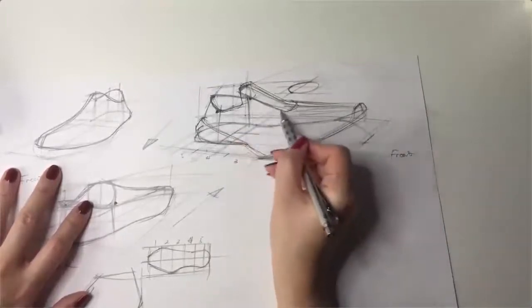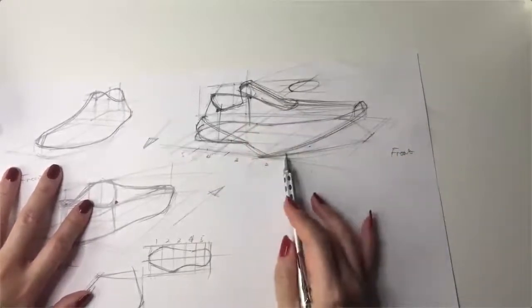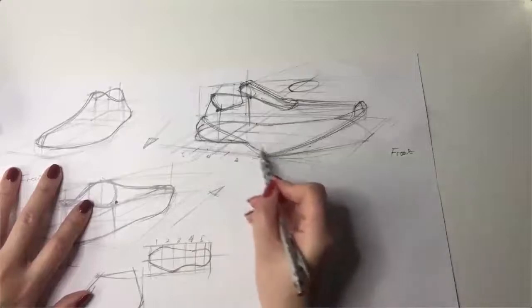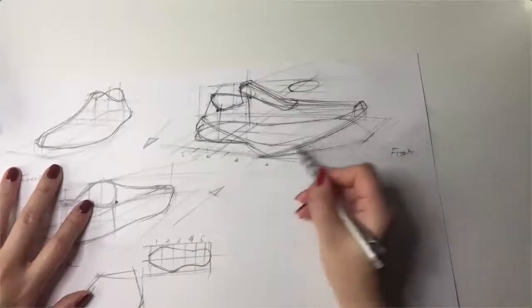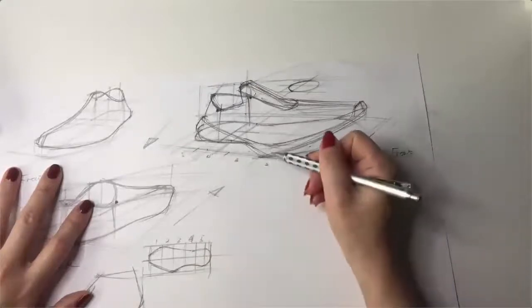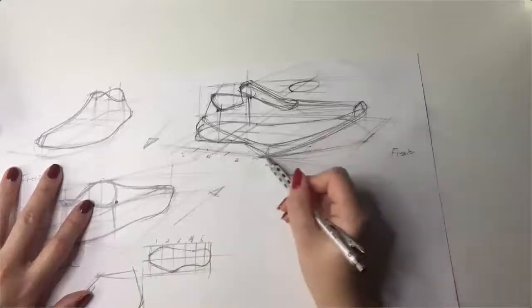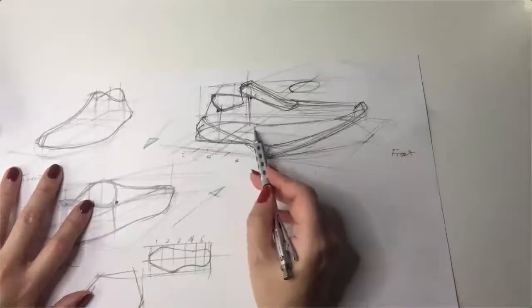So the rest of the drawing should be simple. So basically that's how we structure a sole. If you want the bottom volume of the sole, you just need all those details and create some values here. And then you go to all the details.